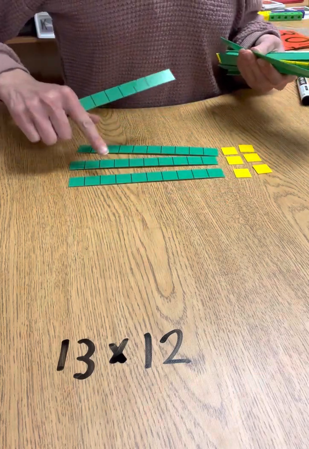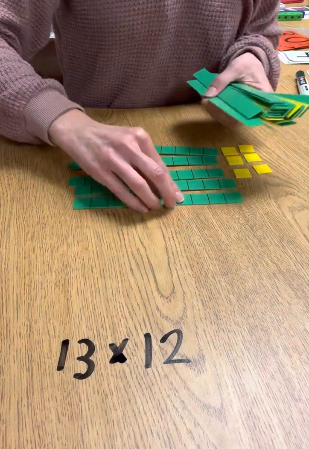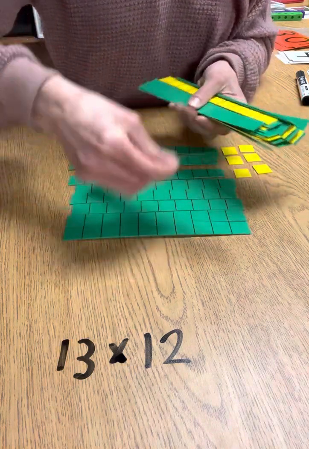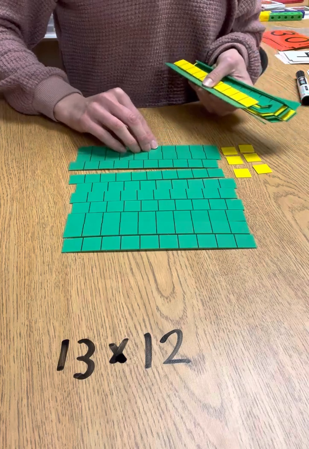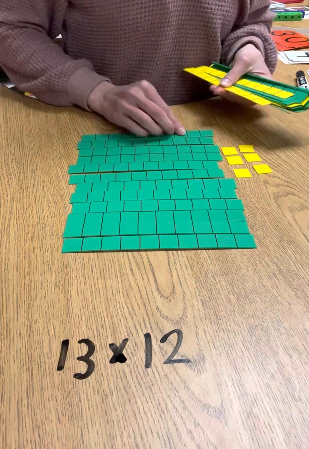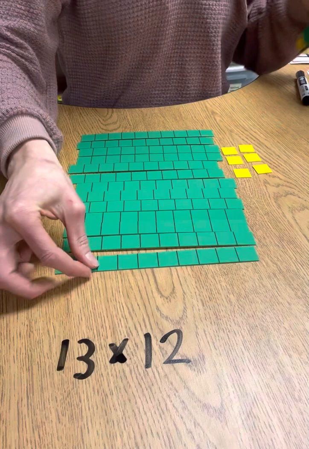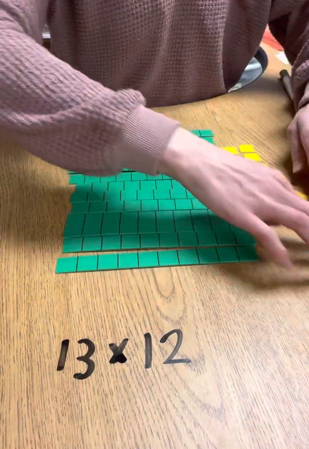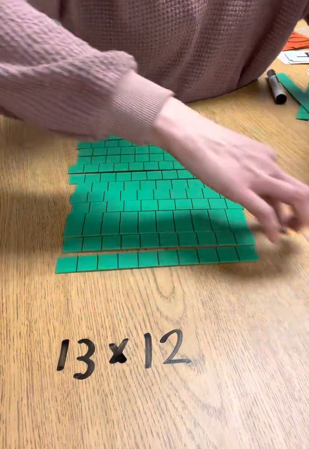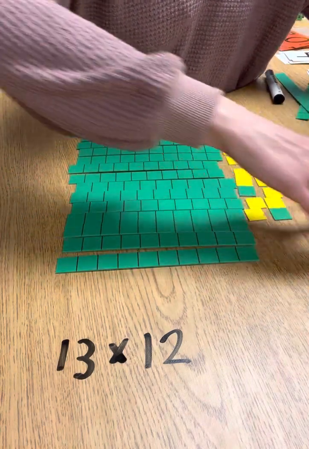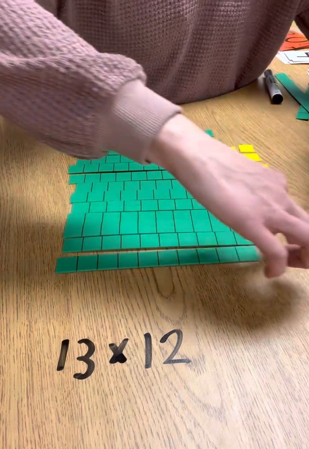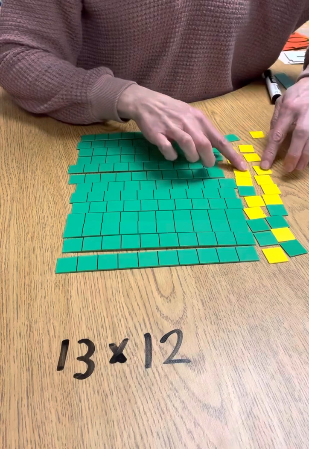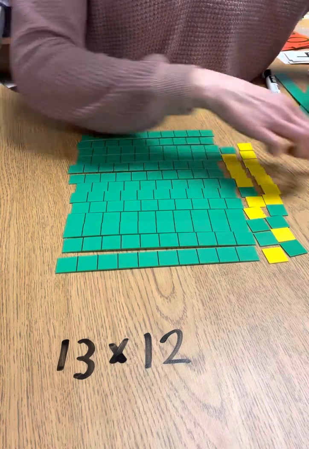So here's 1, 2, 3, 4, 5, 6, 7, 8, 9. Oh boy, I'm going up here. 10, 11, 12, 13. Now I have to put 2 seats in each section like this just to make my whole thing so that it's 13 rows of 12. So I'm going to keep going. And as you can see, this takes forever, which is why a lot of people do shortcuts.